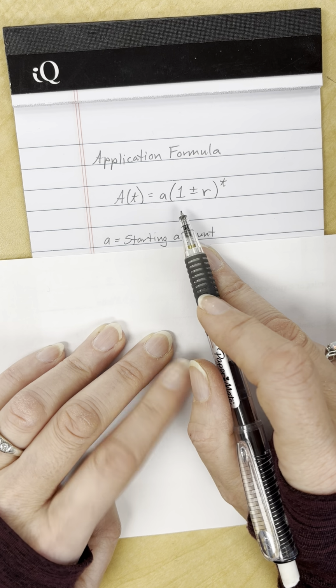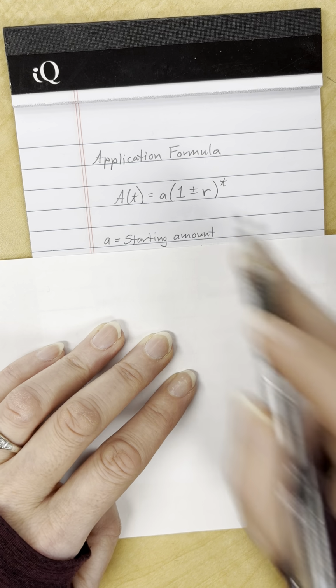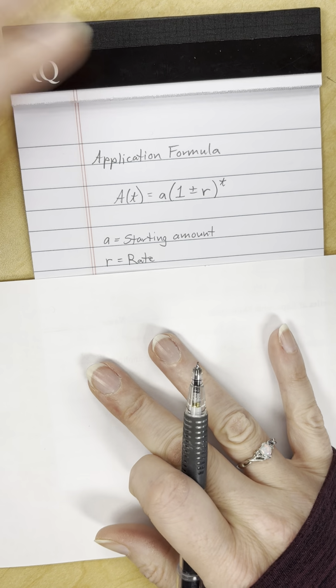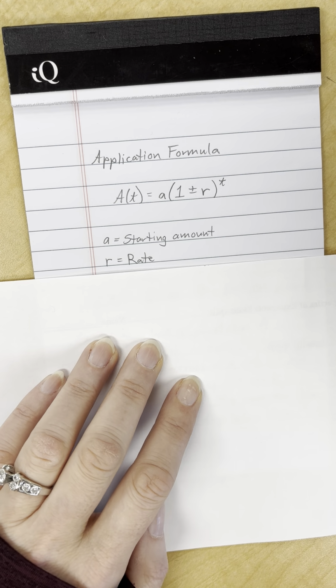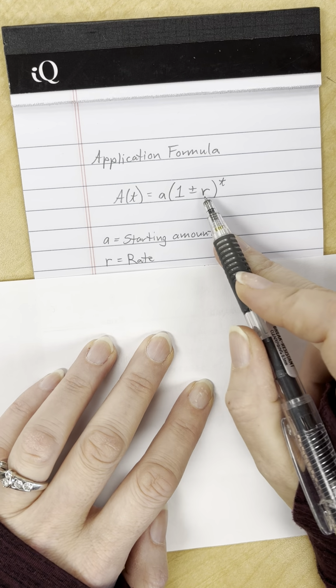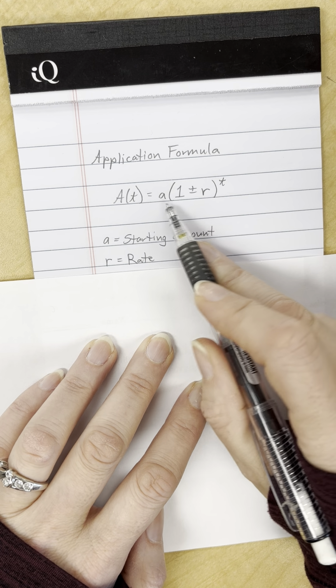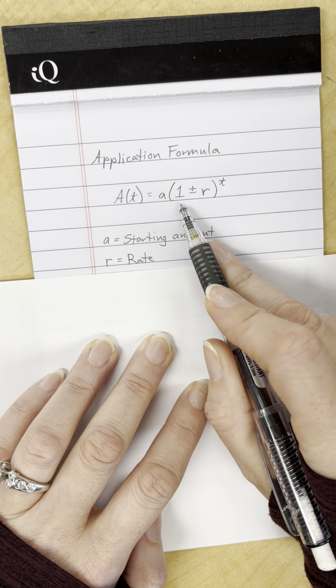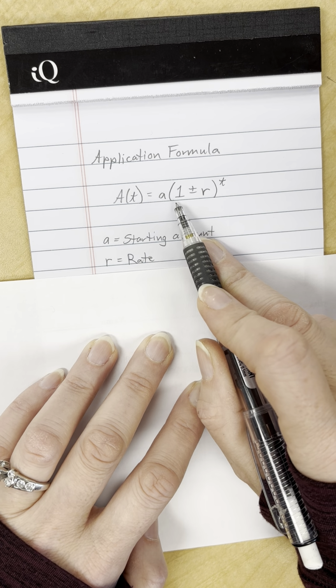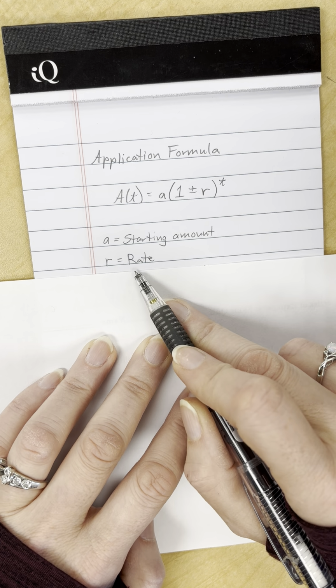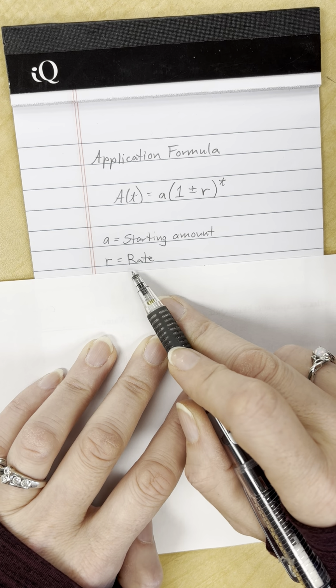Let's see if we can figure out why. R, can you guess? R is the rate. So if we have something that is increasing or decreasing with a rate, that means that we're starting with 100%. Ooh, there's the 1. We're starting with 100% of what we have, and then either we are increasing it by a certain amount or we are decreasing it by a certain amount.